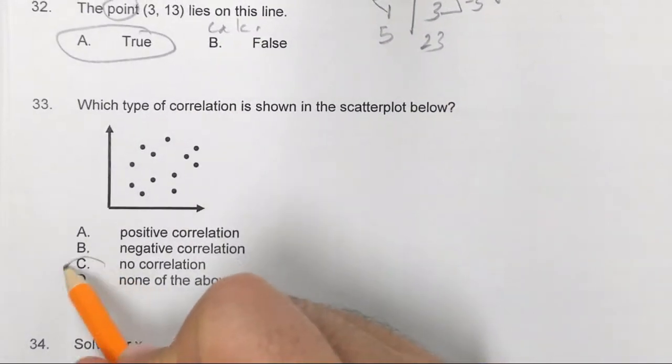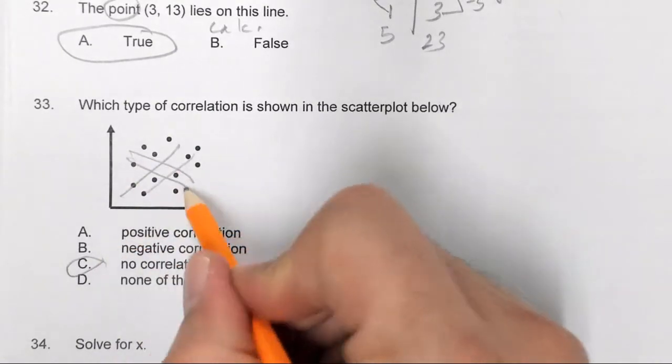Alright, this is no correlation. It's not going upwards, they're not coming downwards, they're all over the place.